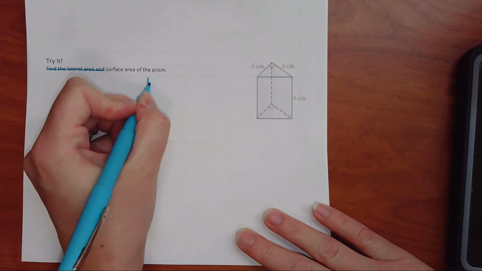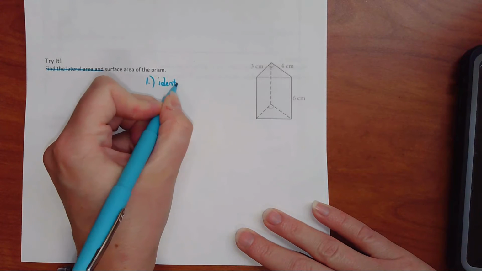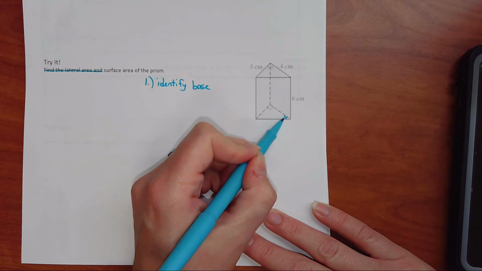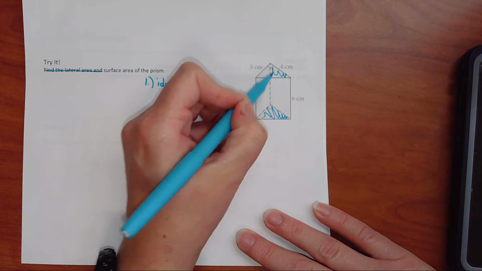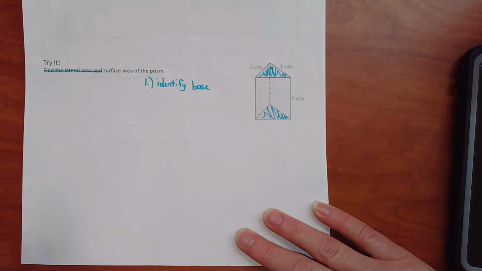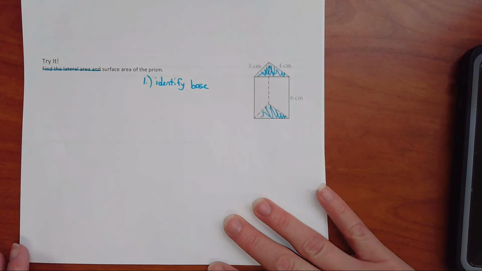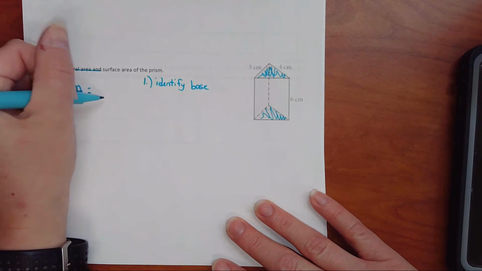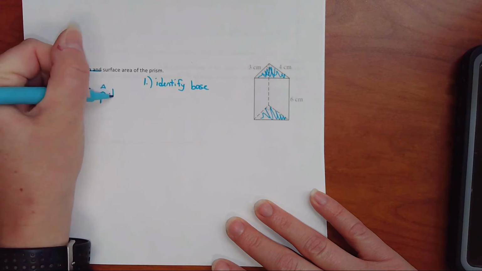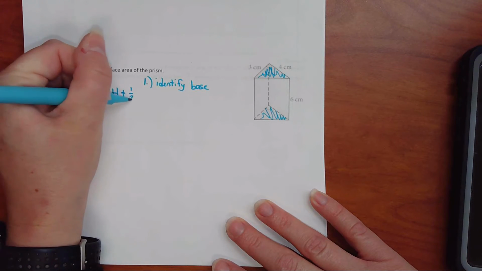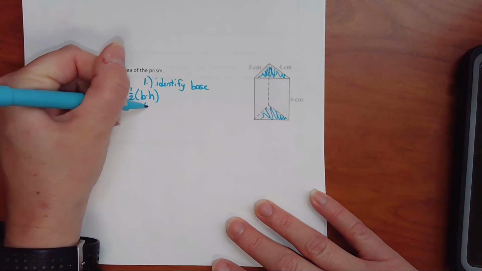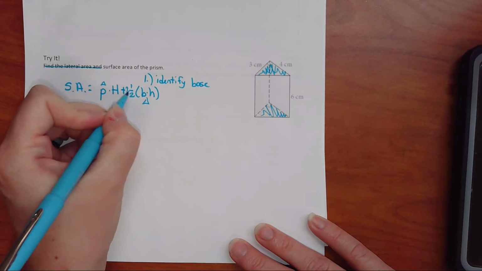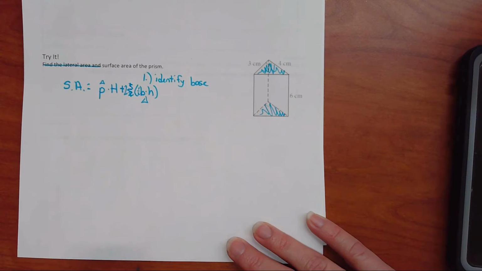So step 1 is to identify the base. So our base, if this is a triangular prism, this is a base, and then this is a base. We're probably going to use this one because it has numbers on it to help us out. So the formula says surface area equals perimeter of the triangle times the height plus, oops, plus 2 times, I got that messed up, 2 times 1/2 base times height of the triangle.